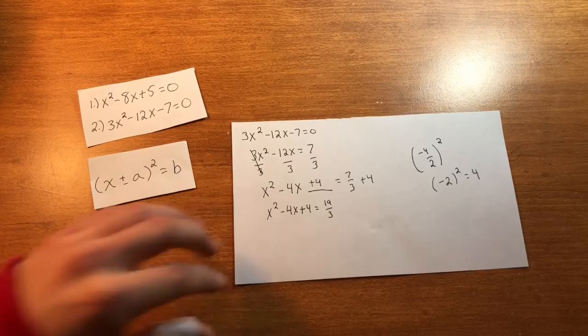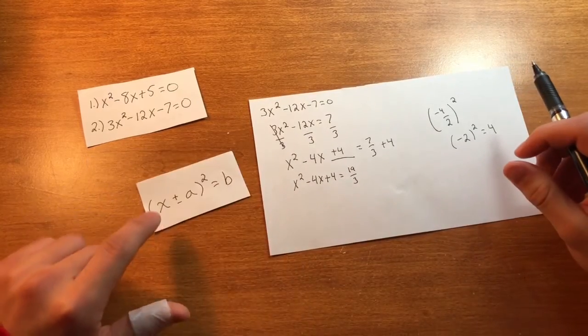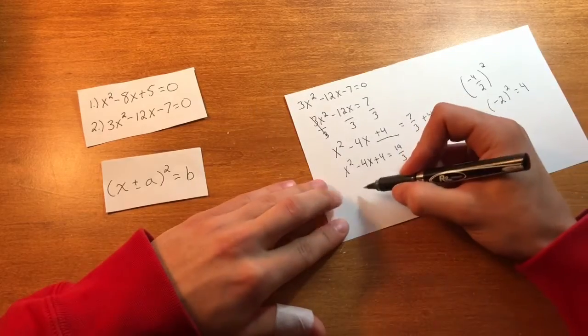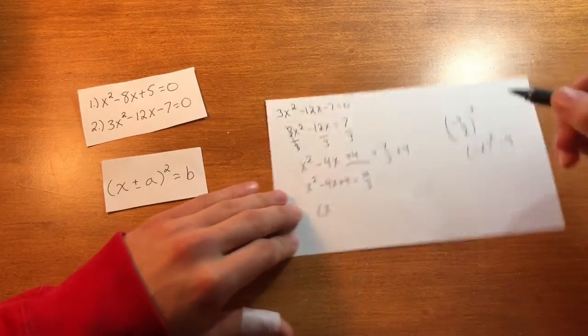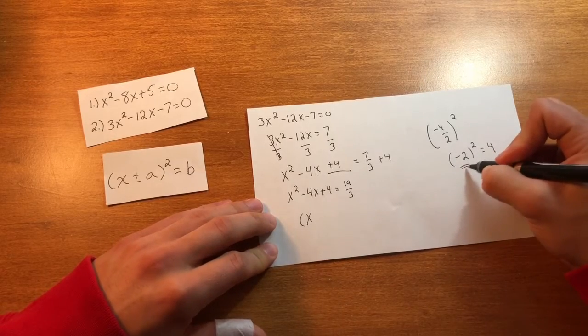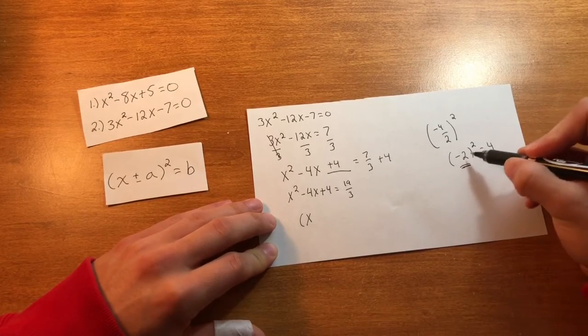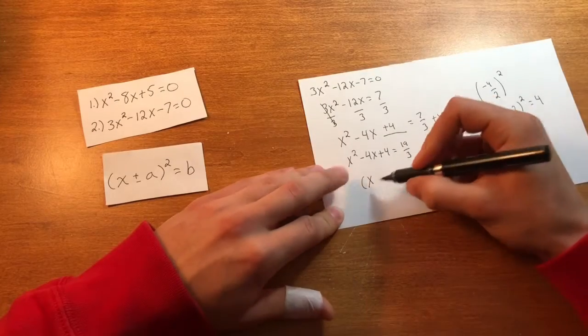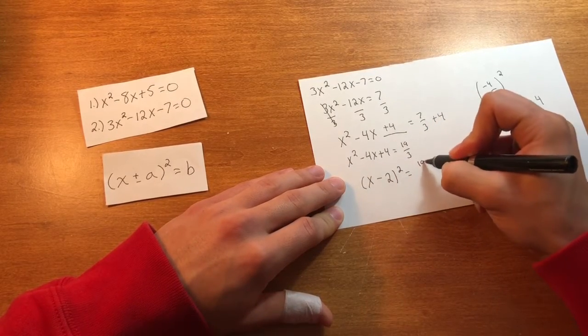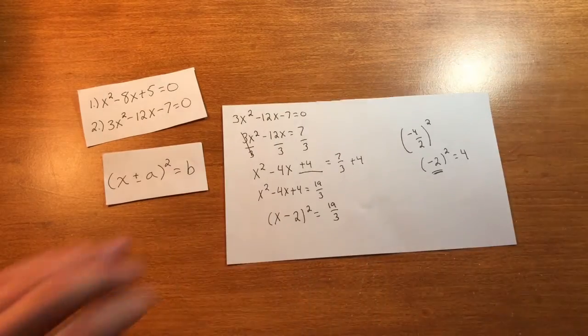All right, so now, again, I want to write it in this form. So how can I do that? Well, it's going to be x. Well, what is a going to be? A is always going to be this number right here. It's going to be negative 2. So x minus 2 squared equals 19/3.